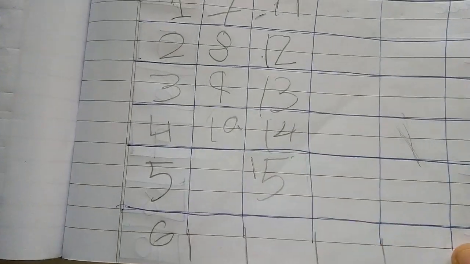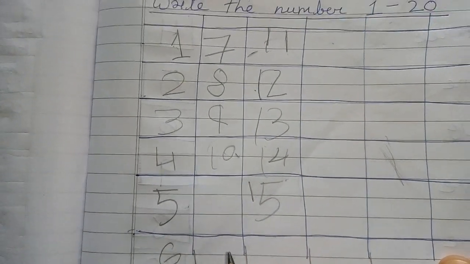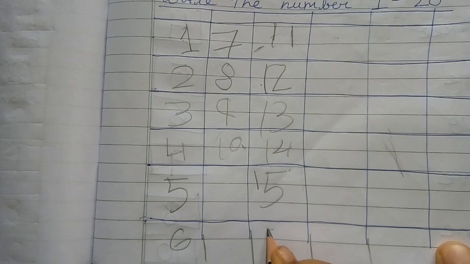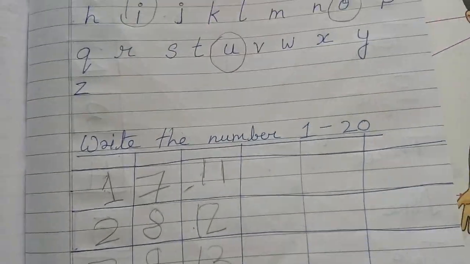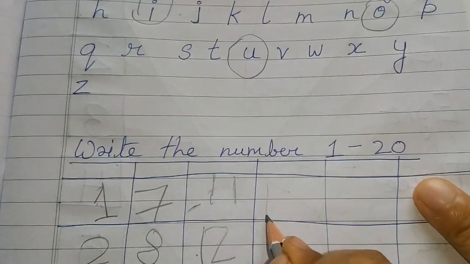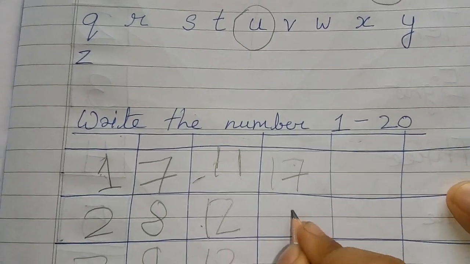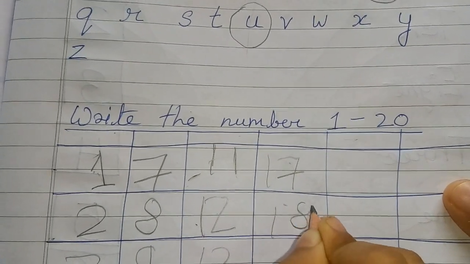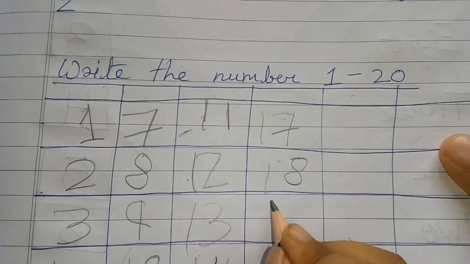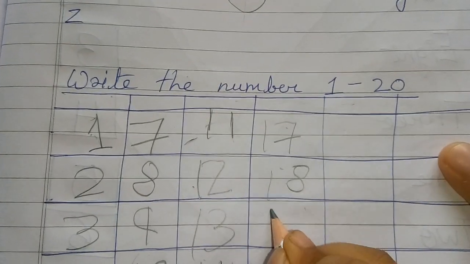Then after 15, 16. Yes. Then 17, then 18, 19. Yes, right.